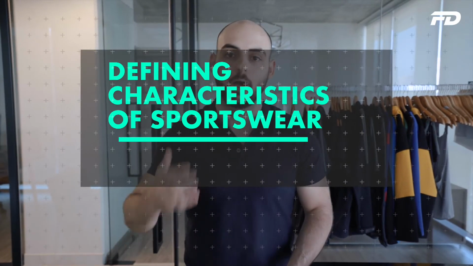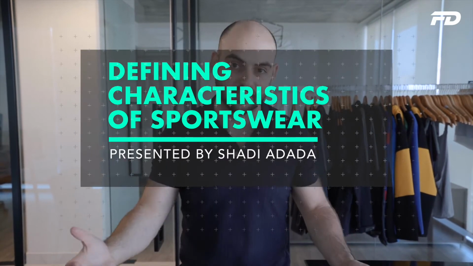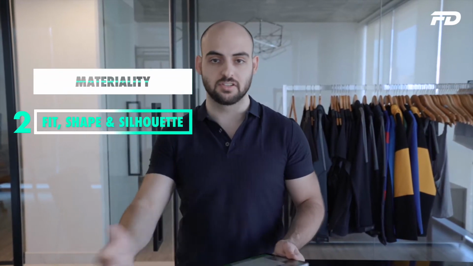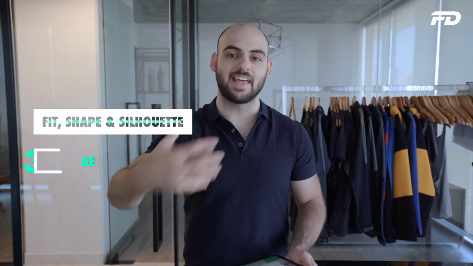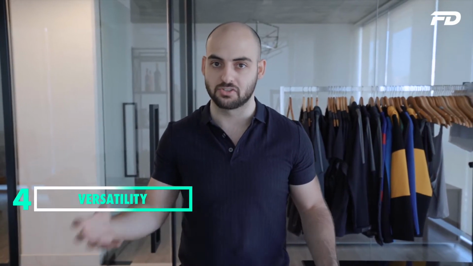Like I said, sportswear is a term that gets thrown around so often. People don't really think about what it means. So I definitely think that sportswear can be summed up into 4 main categories that really define the genre. The first is the materiality of sportswear. The second is the fit, shape, and silhouettes that are used in sportswear. Third are the aesthetics of sportswear. So what's the aesthetic theory behind how sportswear is designed? And lastly, it's the versatility of sportswear. So versatility is at the forefront of how we design and how we brand the clothes.